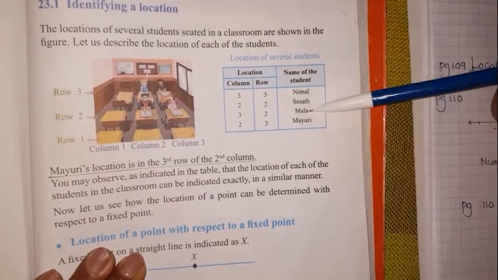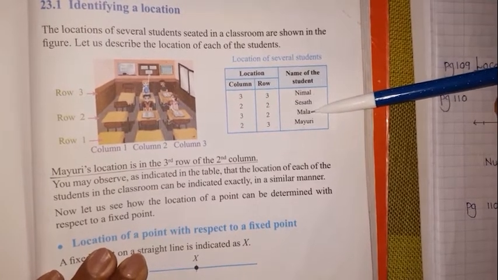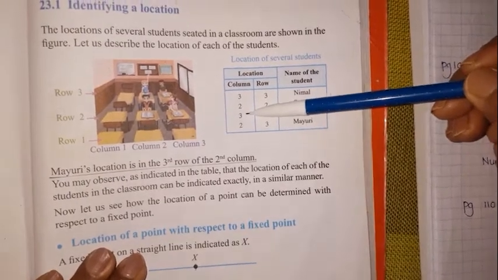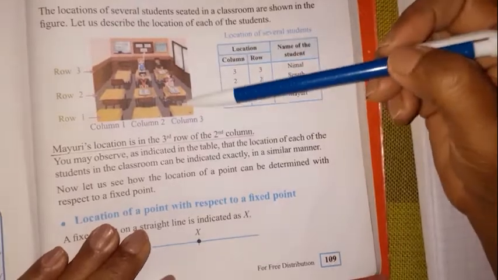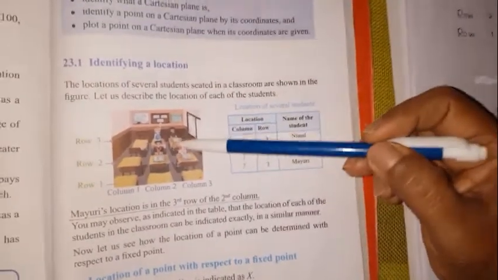Then Mala. Which column? Third column. Which row? Second row. Third column and the second row here.